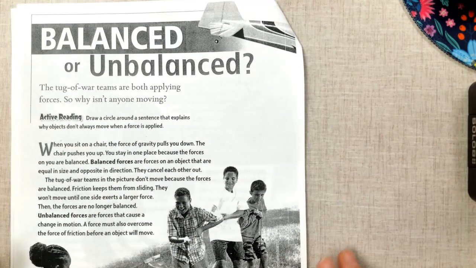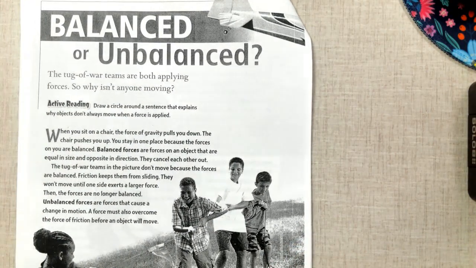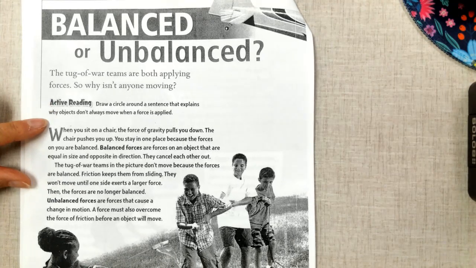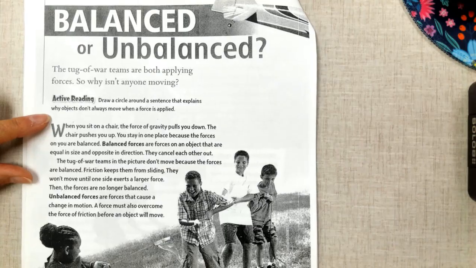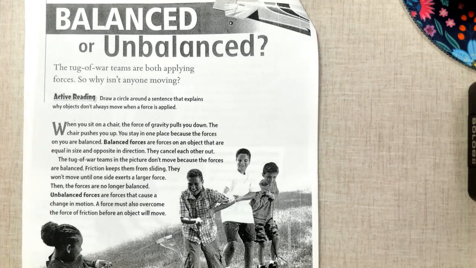Let's look at page 154. This is balanced or unbalanced. The tug-of-war teams are both applying forces, so why isn't anyone moving? You're going to draw a circle around a sentence that explains why objects don't always move when a force is applied. When you sit on a chair, the force of gravity pulls you down. The chair pushes you up. You stay in one place because the forces on you are balanced.